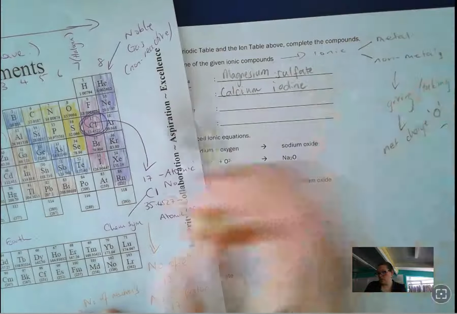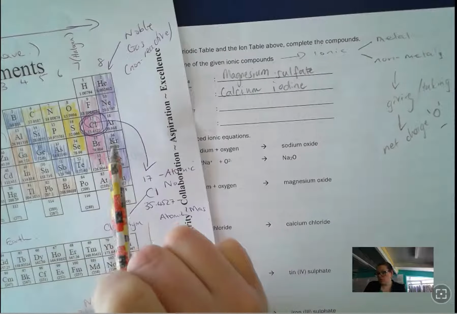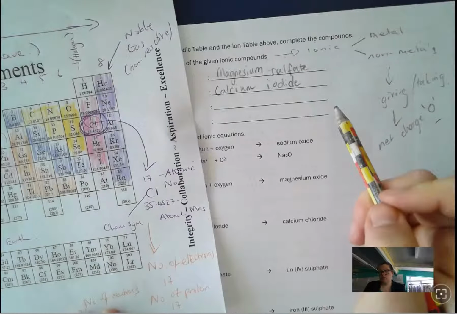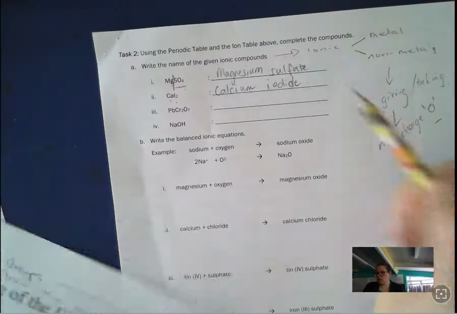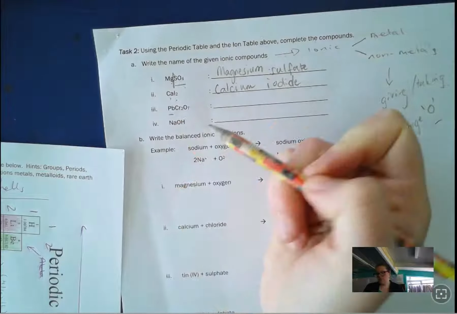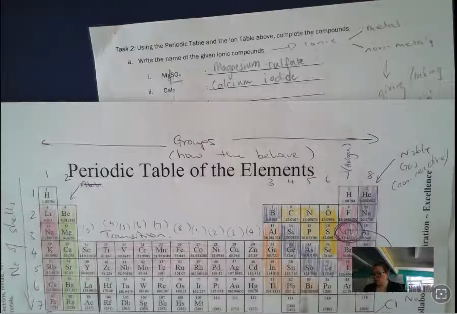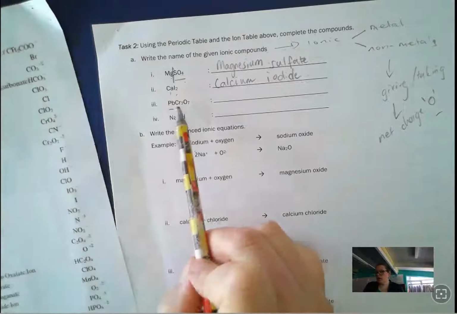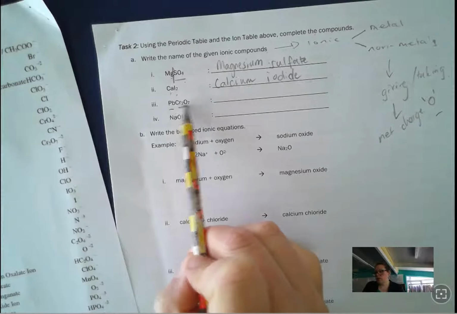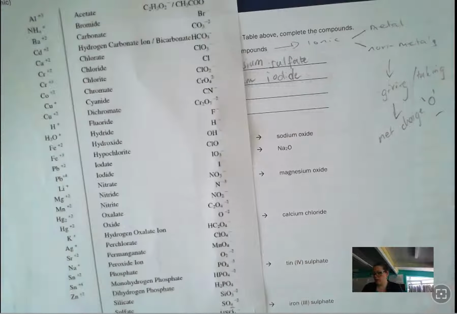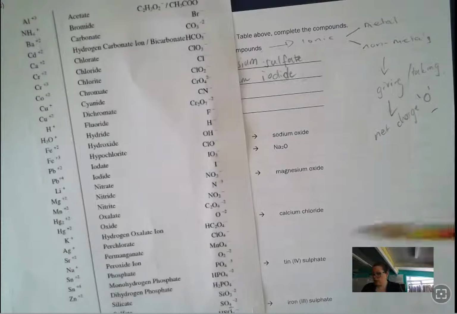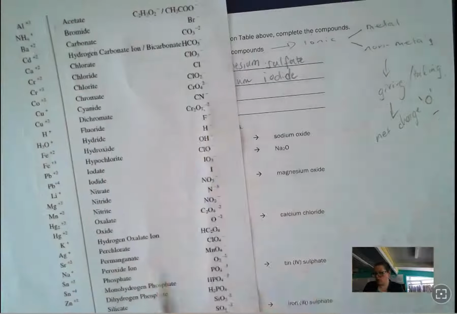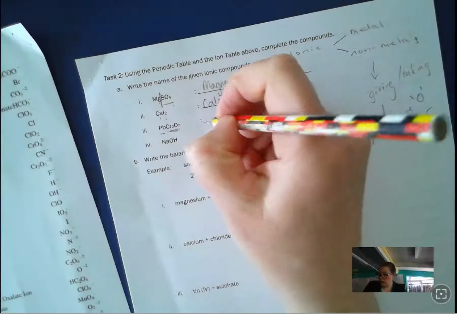Remembering that the halogens change from -ine to -ide. Okay. Next one, lead for Pb. So again we find lead on our periodic table, and then we look for our polyatomic ion here in our list. And again, it's going to come down to dichromate.